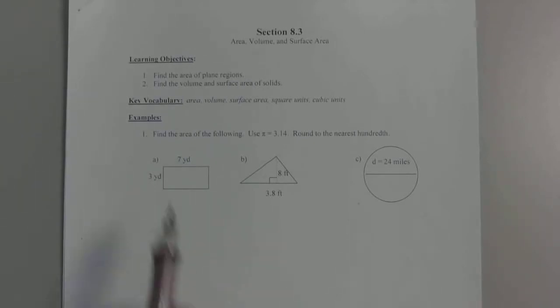So the first one is area. If you remember, area is two-dimensional. Like if we want to carpet this floor or paint the wall, we have 2 dimensions, all right? Area is always measured in square feet or square meters, all right? So depending on what shape you have, a different formula.